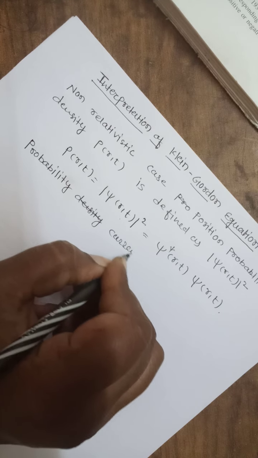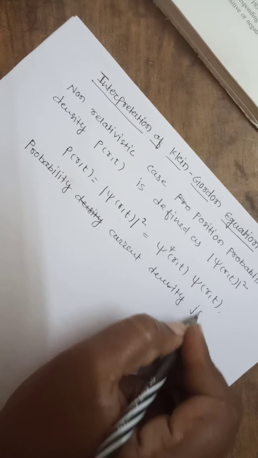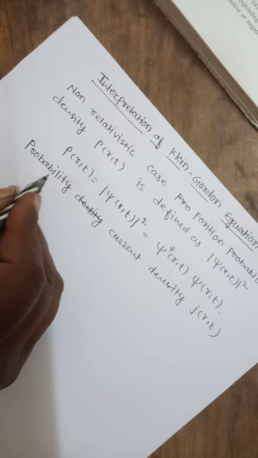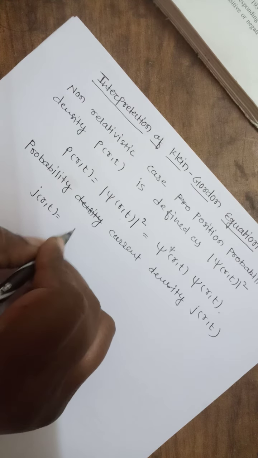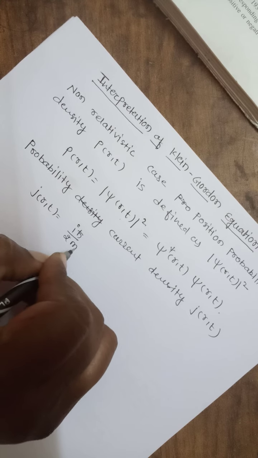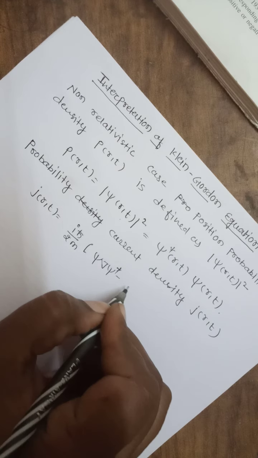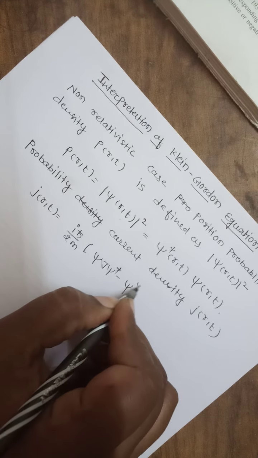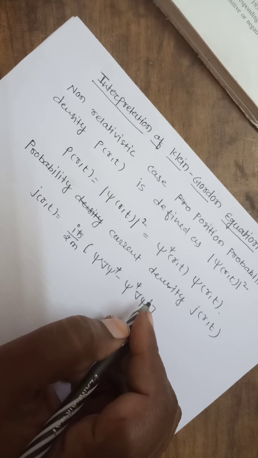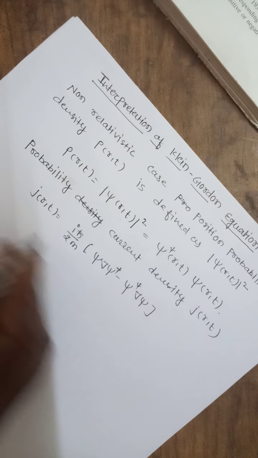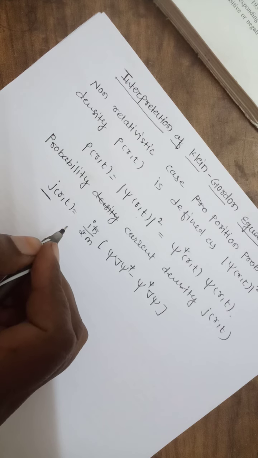the probability current density is given by J of r,t equal to h cross by 2m, psi del psi star minus psi star del psi. Now that probability current density J of r,t satisfies the equation of continuity.